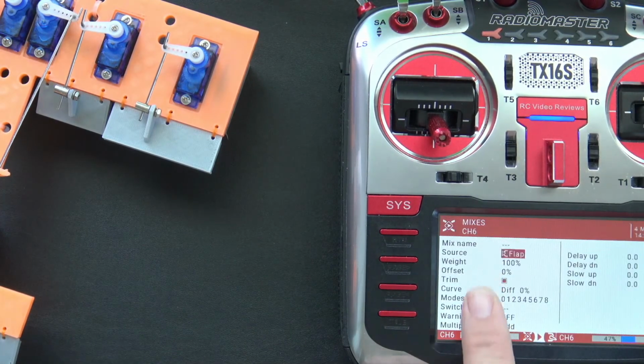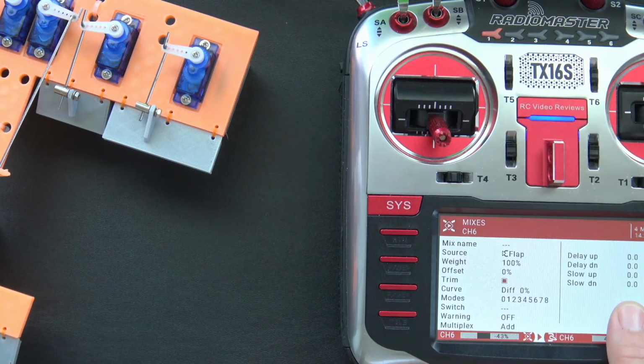See, this is the nature of the problem with using the mixer for things like rates and expo. You have to do this on all of them, and that's why using the input is better, because you don't have to do it on all of them. But anyway, there we go. We're almost there. 6. Okay, there we go.